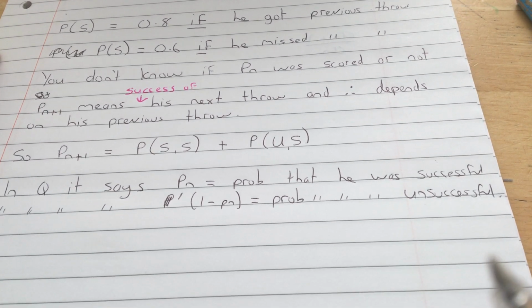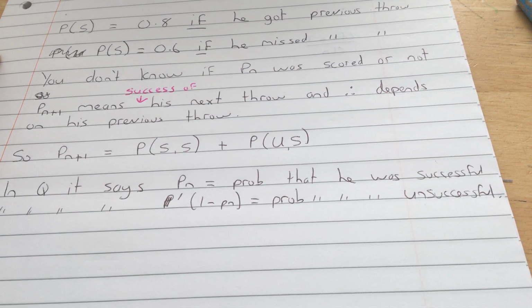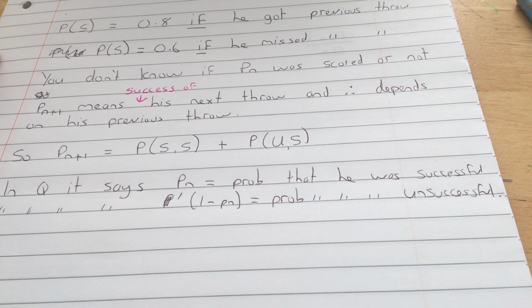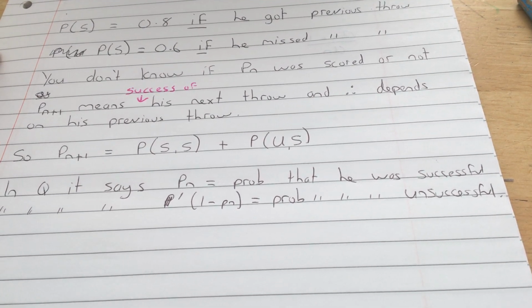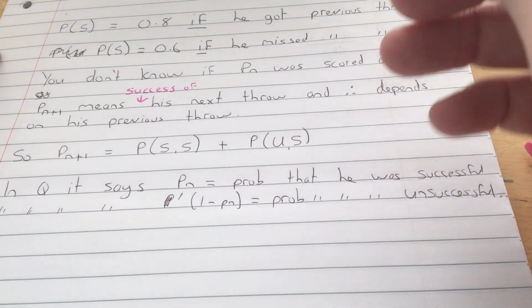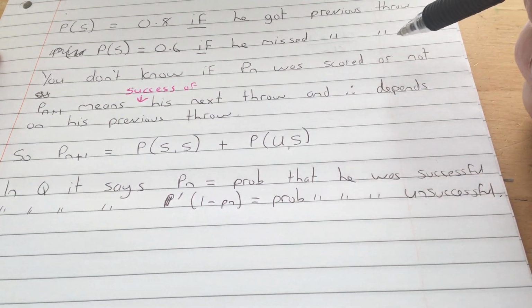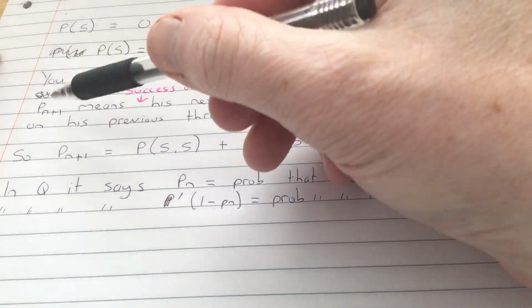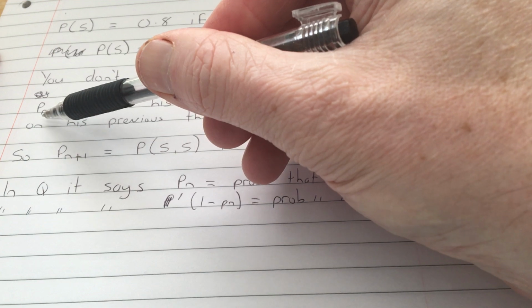Now in this question, it says to let P of n be the probability that Michael is successful with his nth free throw, and hence 1 minus P of n is the probability that Michael is unsuccessful with his nth free throw. Show that P of n plus 1 equals 0.6 plus 0.2 P of n. So you don't know if P of n was scored or not. P of n plus 1 means his next throw.